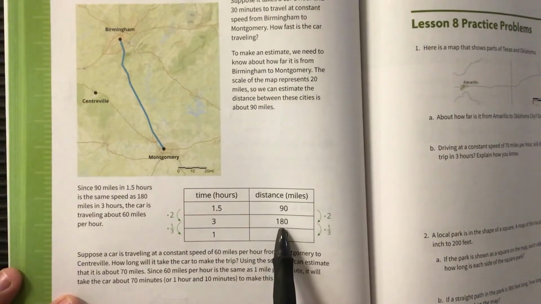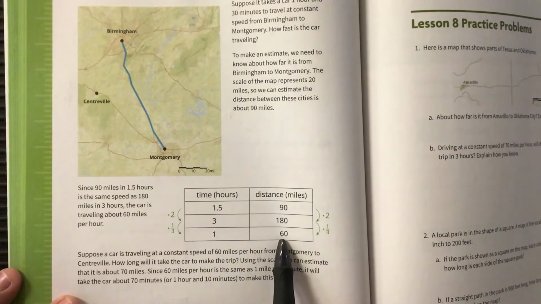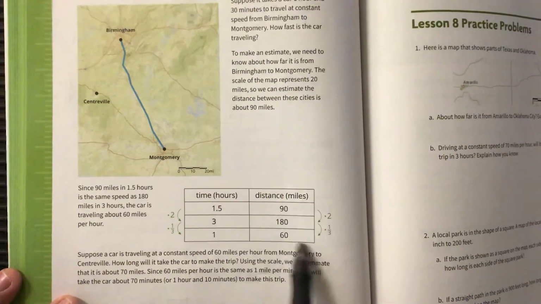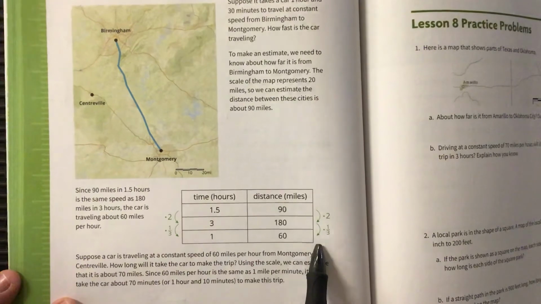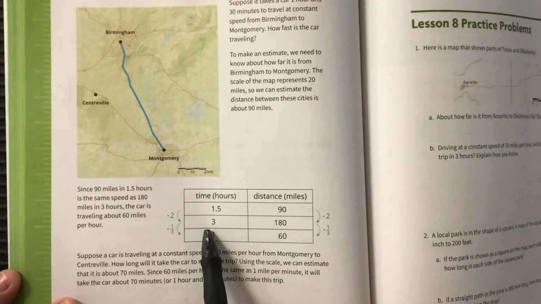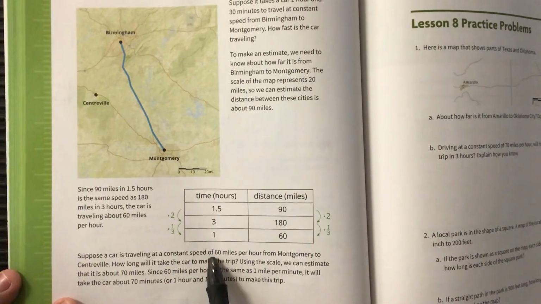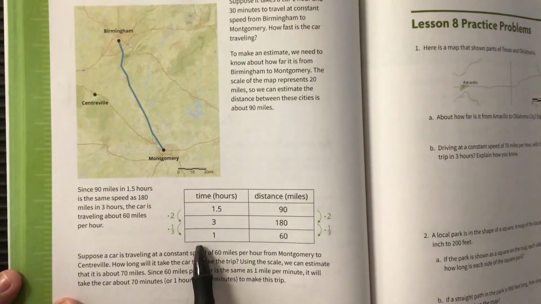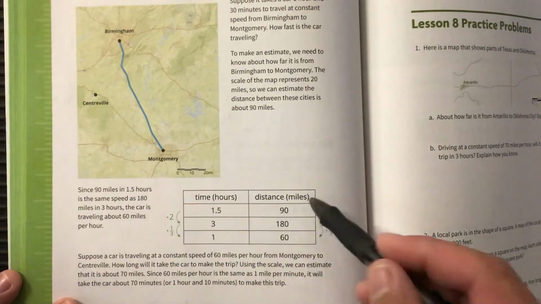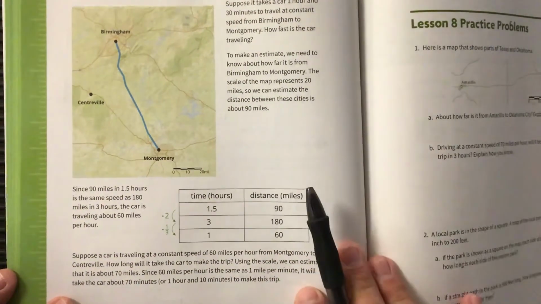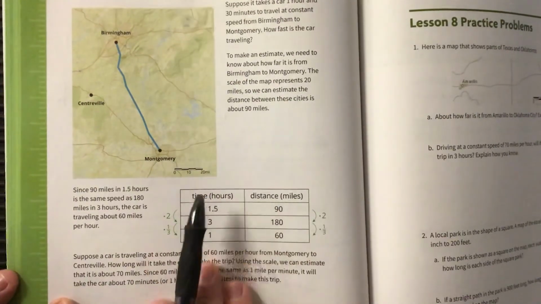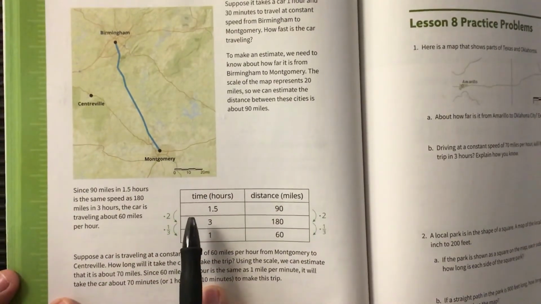Okay, how do I go from 180 to 60? Divide by 3 or times a third. So what do I got to do to the time? Divide by 3 or times a third. It's the same exact thing that we did with shapes. Now you can do it with distance, time, speed. What you do to one side, you have to do to the other. Well, it's not proportional. Okay, your homework.